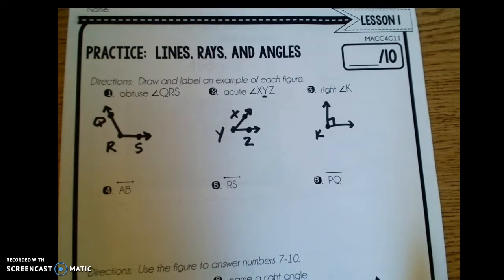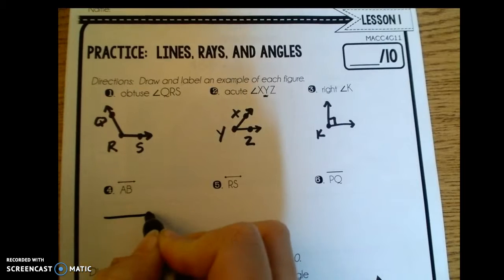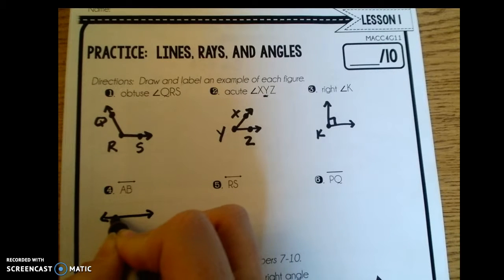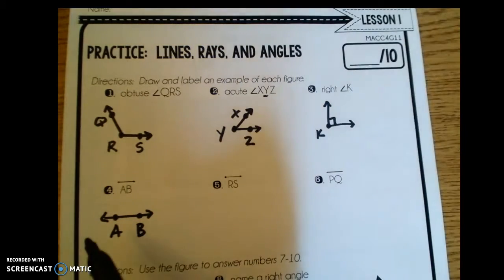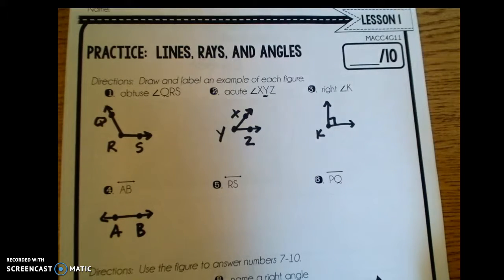Okay, number 4 is line AB. So I'm going to draw a line. Remember, a line has an arrow on both ends. And I'm just going to label it AB. Now you have to have these points on here for it to be correct.